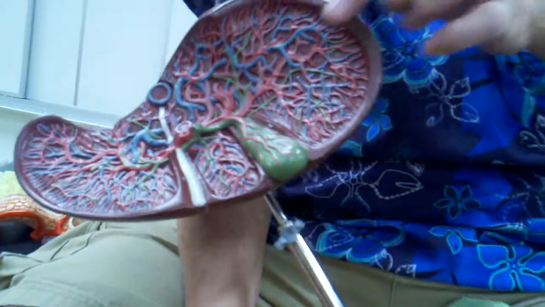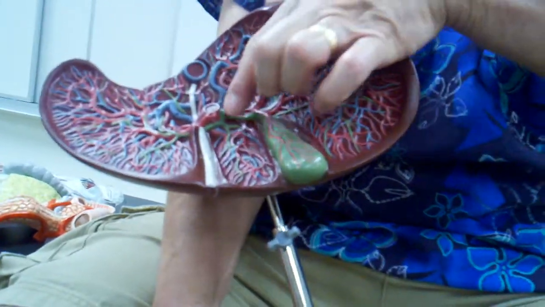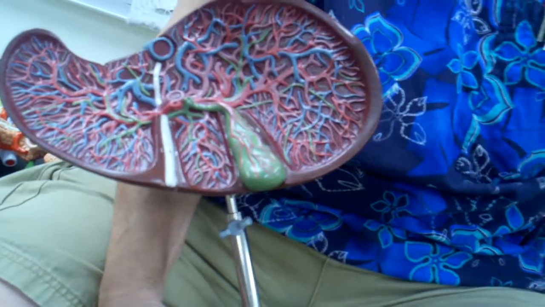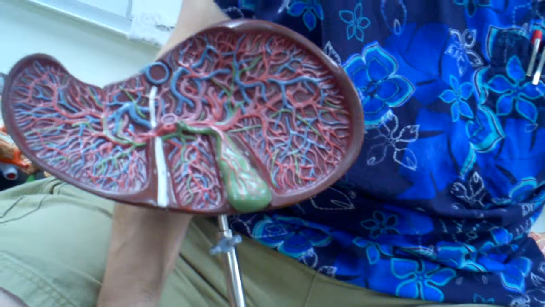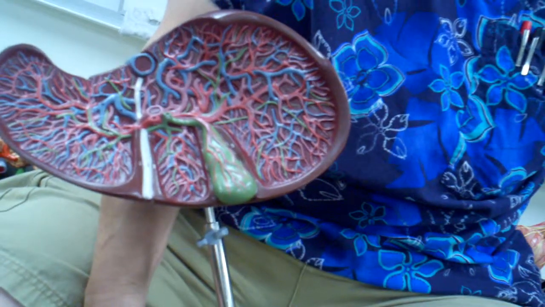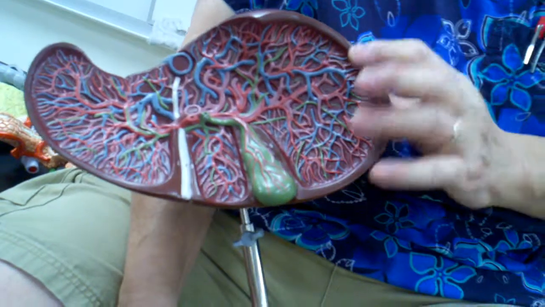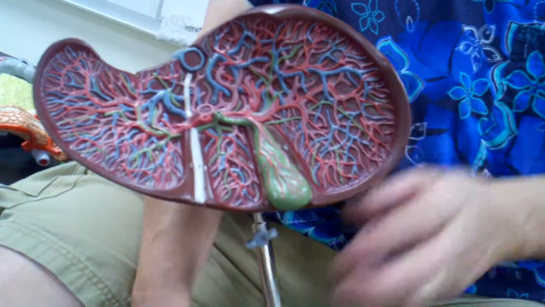Now, the one from the liver and the one from the gallbladder join to form the common bile duct. So you have a common hepatic duct and a cystic duct that join together to make the common bile duct.